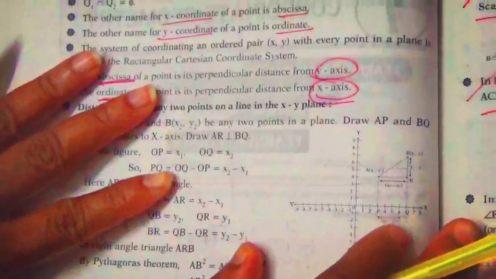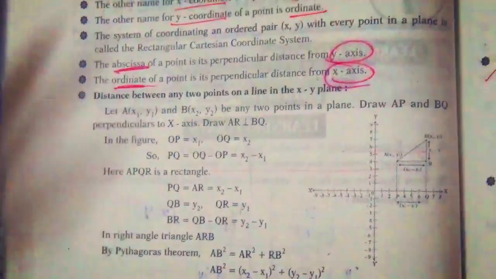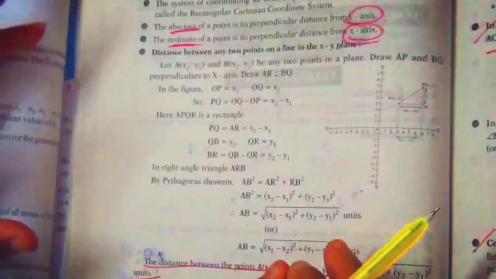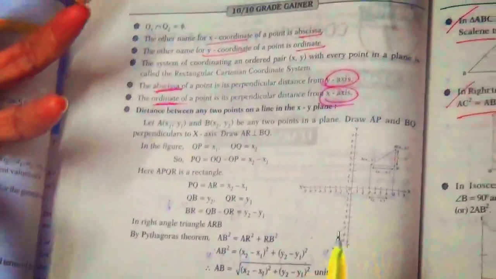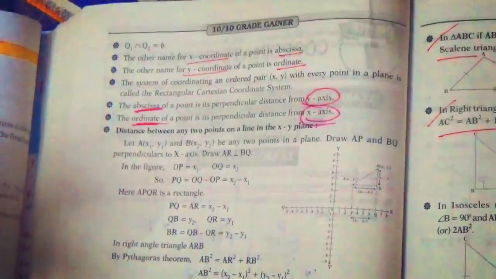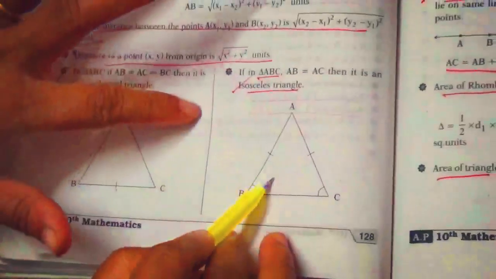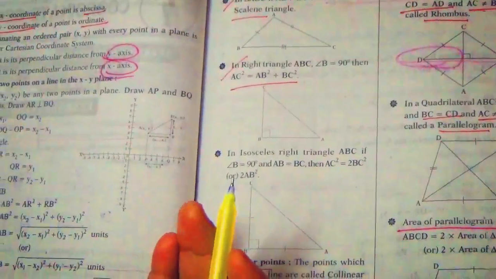And in this chapter especially, we are solving problems by using these points, the coordinates on the graph. Especially we are finding the distance between two points, finding the centroid, and finding how the points were designed. That is different: if we have 3 points, is it an equilateral triangle, isosceles triangle, scalene triangle, or right-angled triangle.